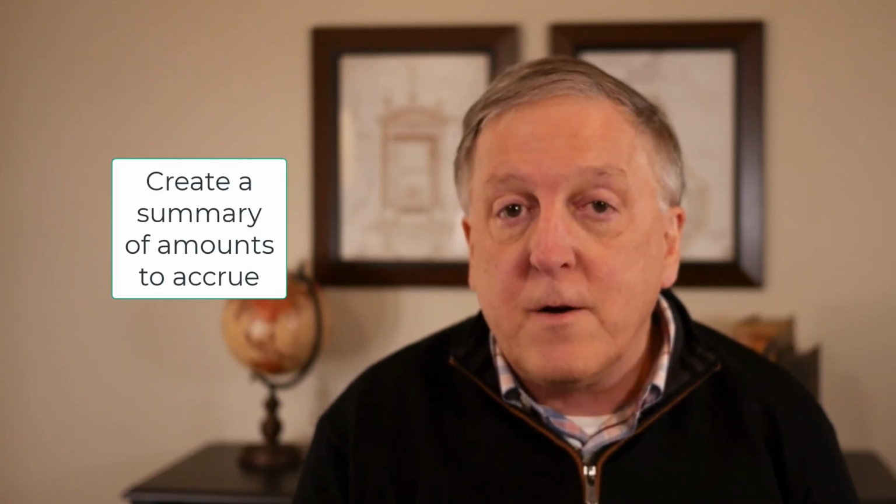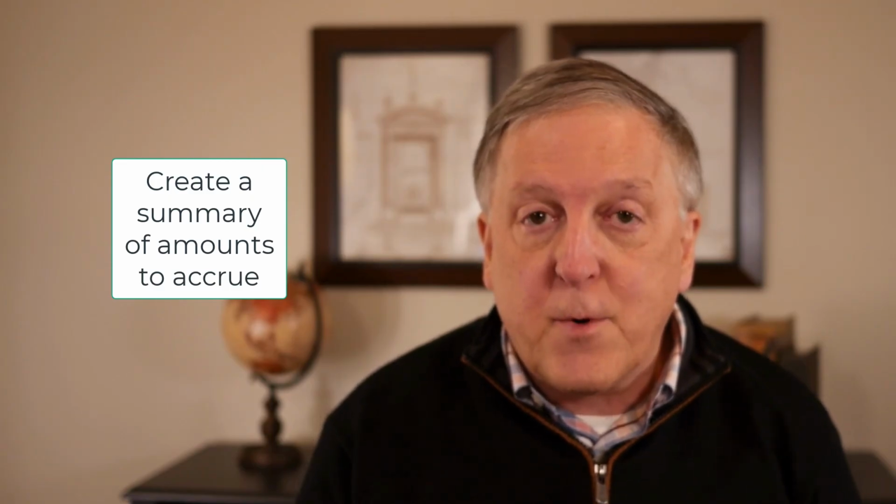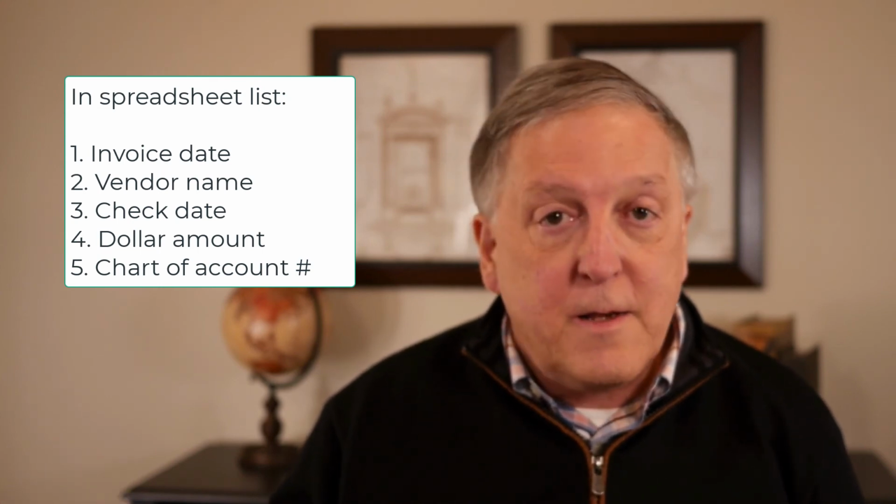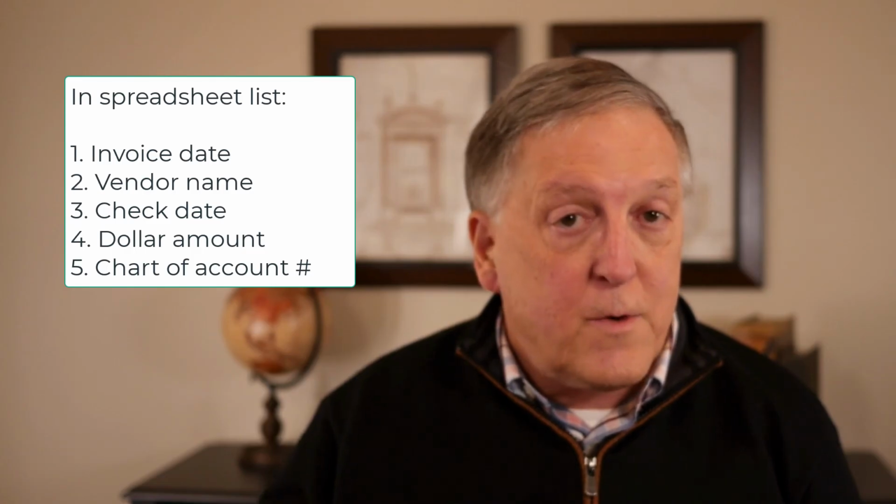Then, as I see those invoices that should have been accrued and were not, I'm creating a summary of those amounts that need to be accrued. Usually I do this in an Excel spreadsheet, so I'm listing the invoice date, the name of the vendor, the check date, and the dollar amount. And then the last thing I need is the chart of account number, because we're going to propose a journal entry and you need the chart of account number in order to do that.